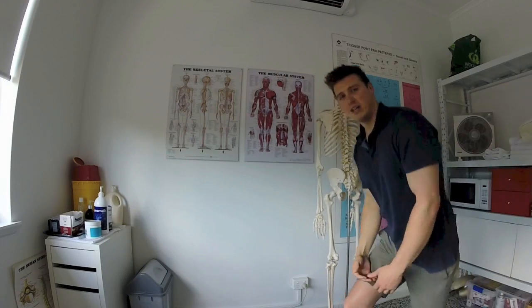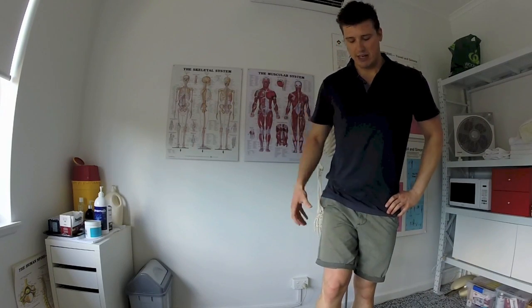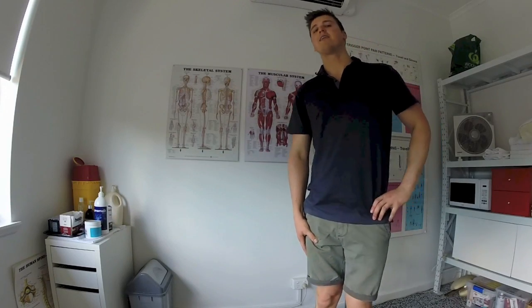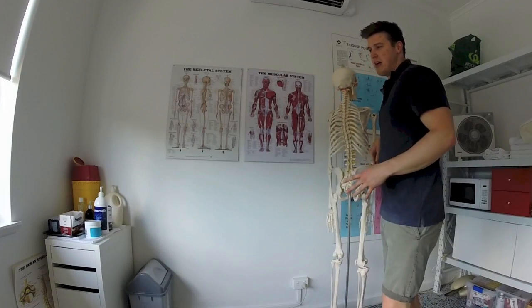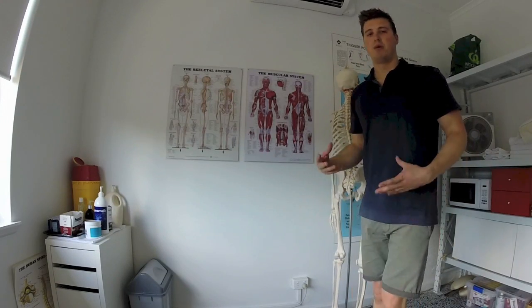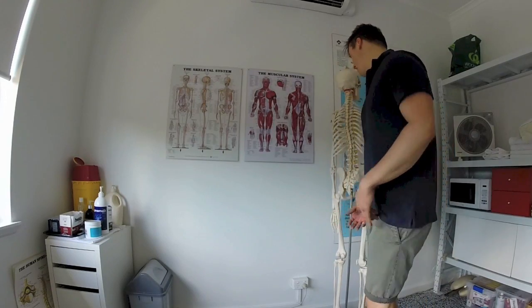Sometimes the client is aware of it, sometimes they're not. Sometimes they realize that they're standing there like that, or they might find that they're always clawing at the ground to try and actually get their feet to touch the ground. Basically that's because one hip's higher than the other, so they've essentially created a bit of a leg length difference, or something that feels like a leg length difference to them.